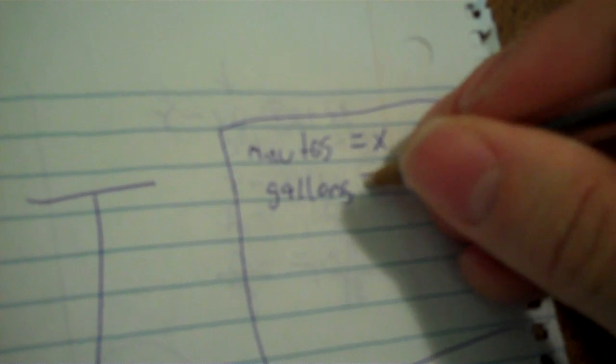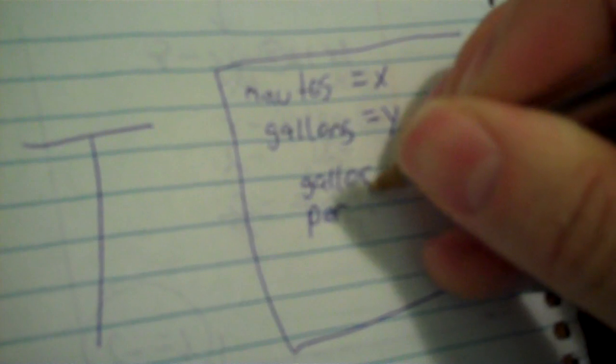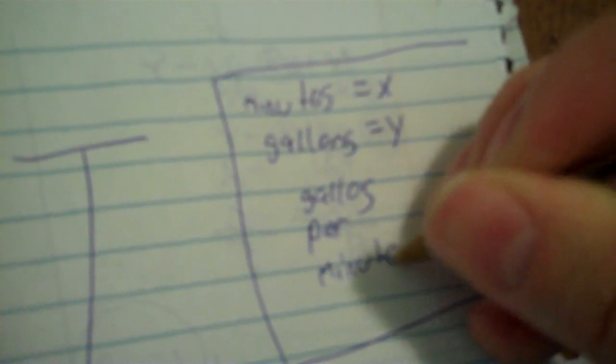Okay, so I have minutes and gallons. Those are the two units. Make a table here. I might be adding a second table. So we got minutes and gallons. The time unit is x and the other unit's y. Then I go per, gallons per minute.